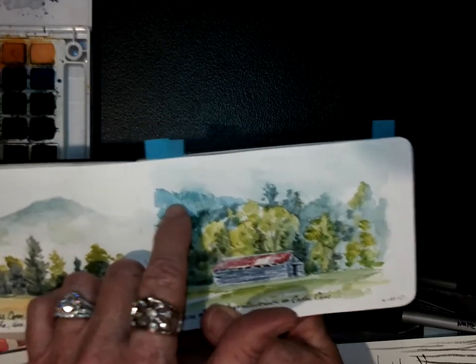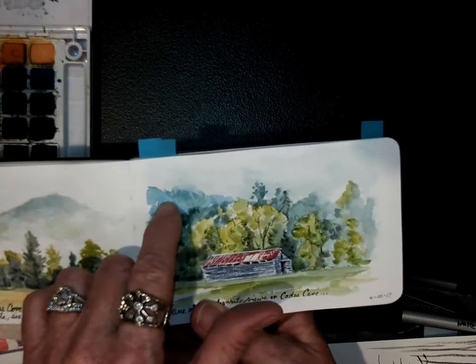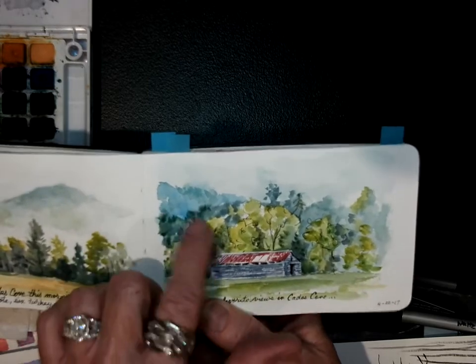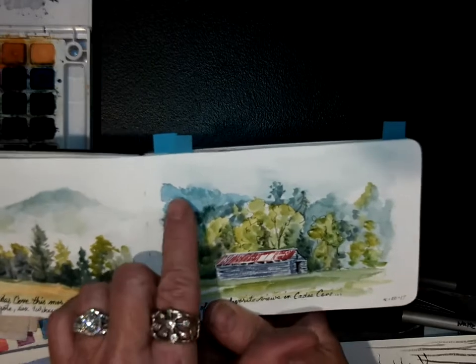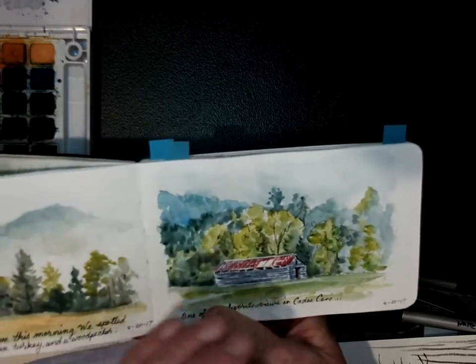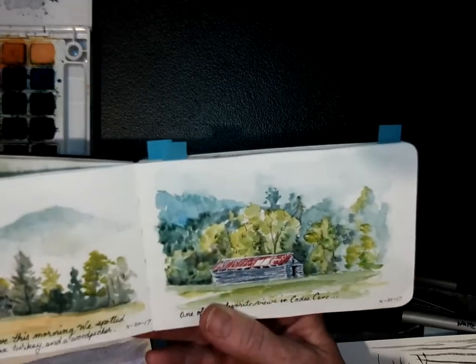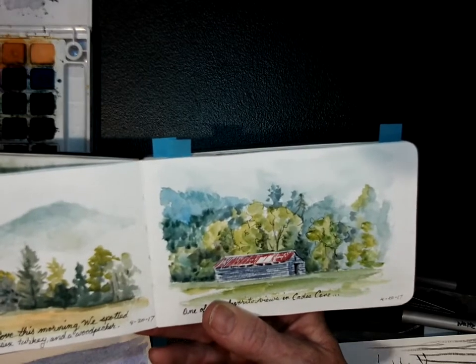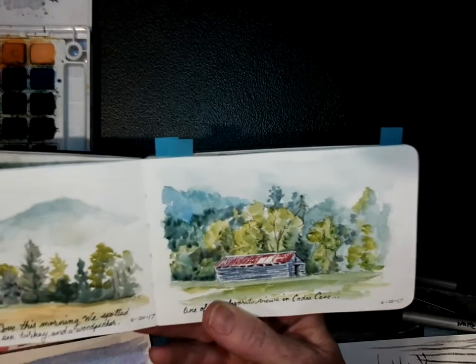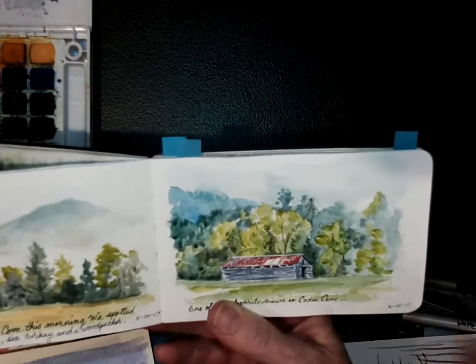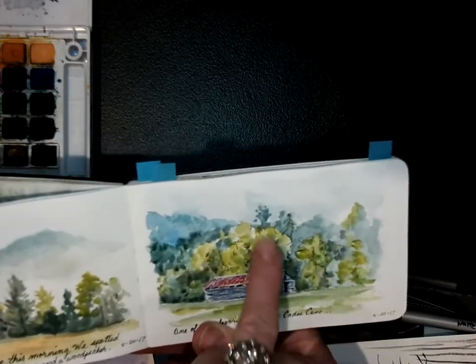If you were closer to that mountain, there would be green, but you don't see it in distance. That's why the warm colors advance and cooler colors recede. And you want softer edges in the distance and sharper edges up front.